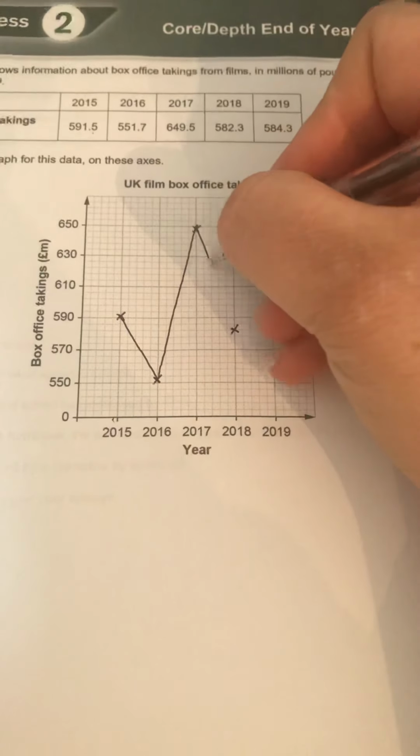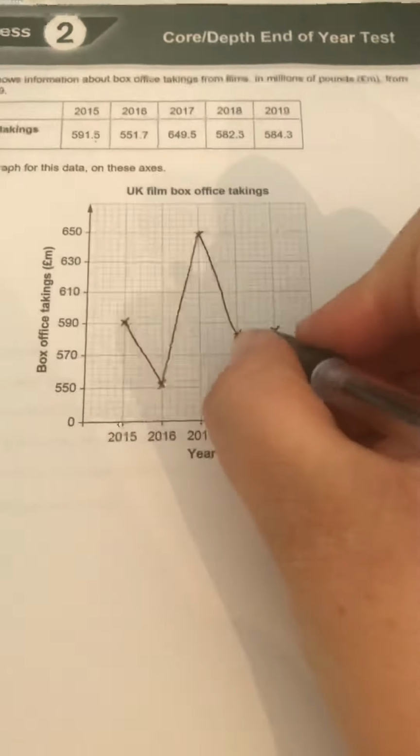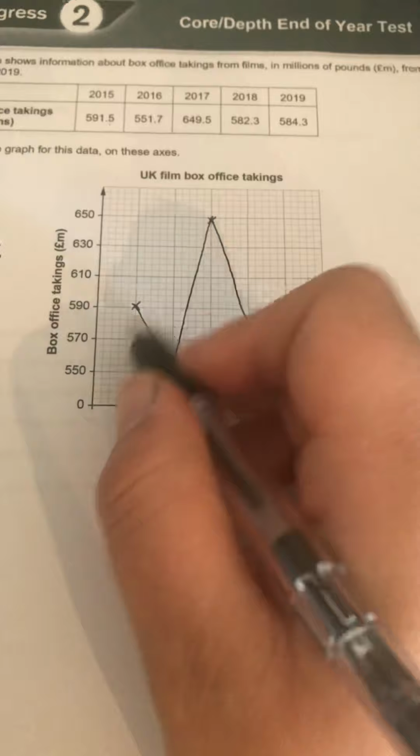Which is very difficult, me joining them. We don't join to 0. You lost a mark if you did that. Some people brought this line right down to 0. We don't need to do that. You just draw the graph as it is. Lovely, 3 marks there.